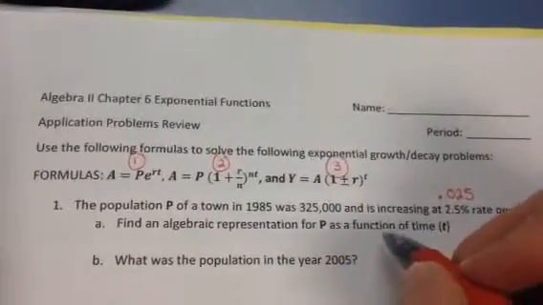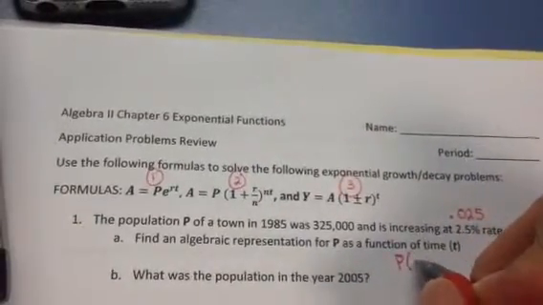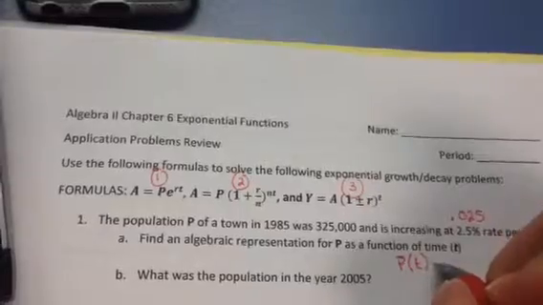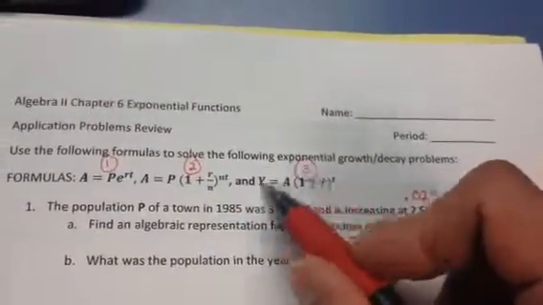So normally the equations are y equals. This just means they want you to write as a function. So the population is a function of time. So that's like our y. And since I don't see the word continuous, I'm going to be using option number 3 for problem 1.